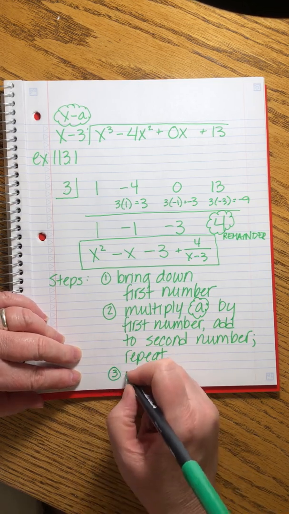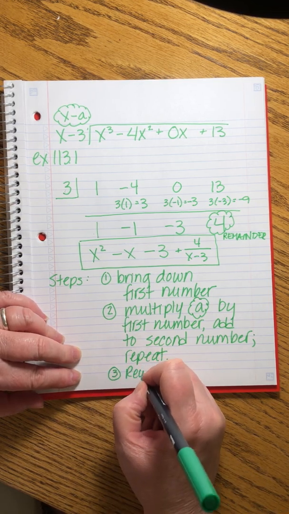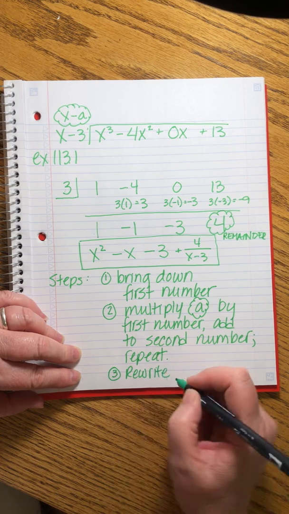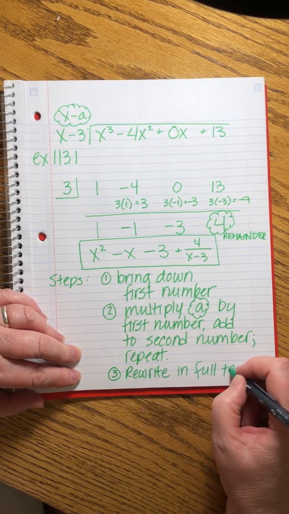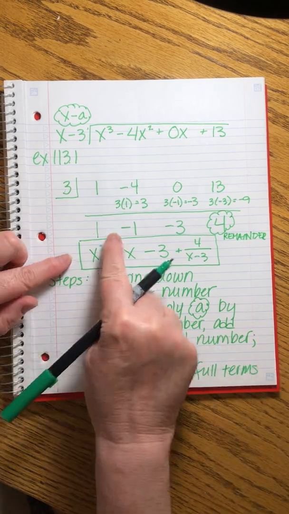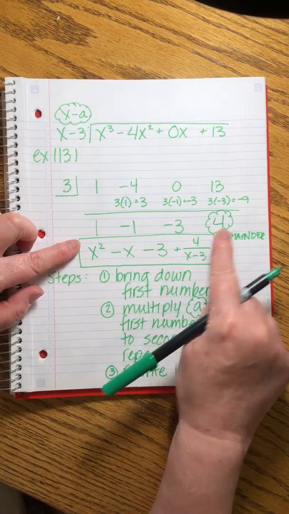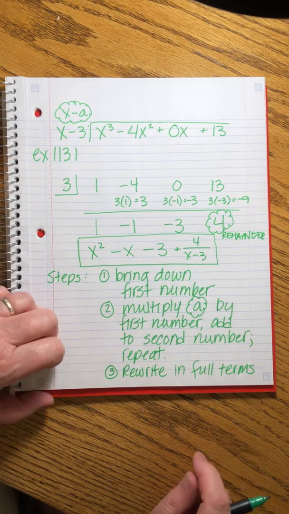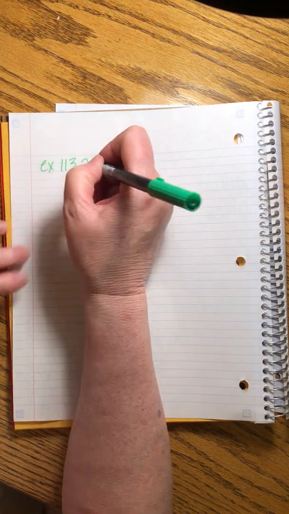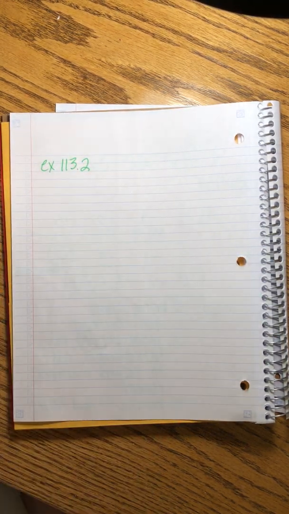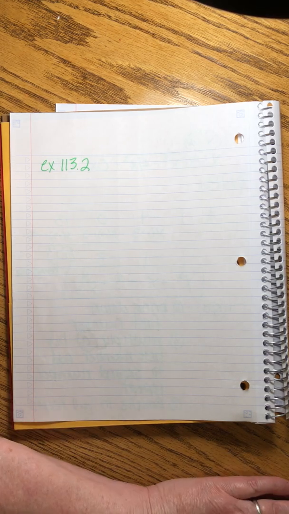Our last step is to rewrite in full terms. Okay, that's this process. These are the coefficients, and then we have to rewrite it like that. Okay, let's do another one. There are a total of 4 examples in this lesson. Okay. Numero dos.